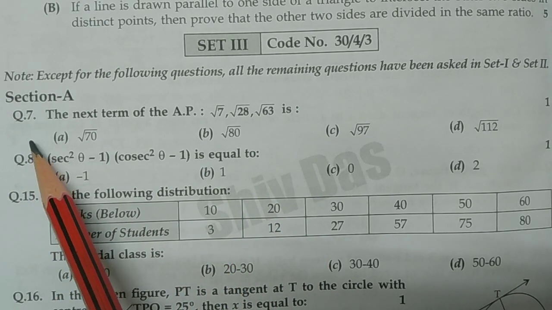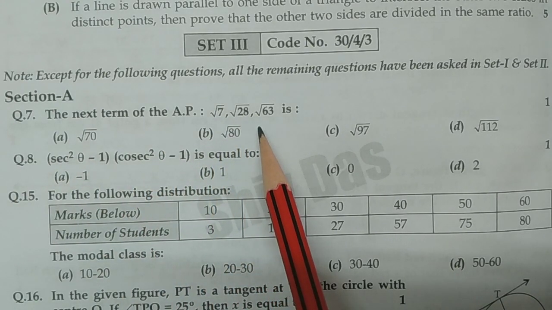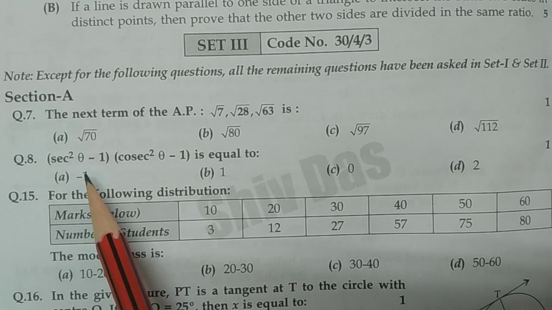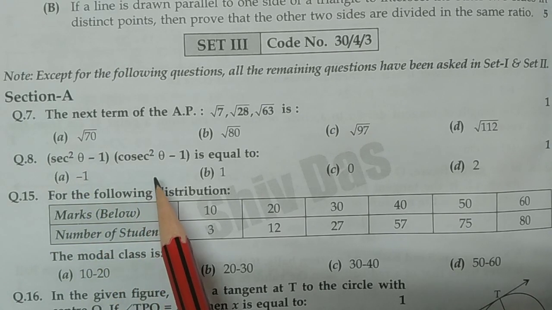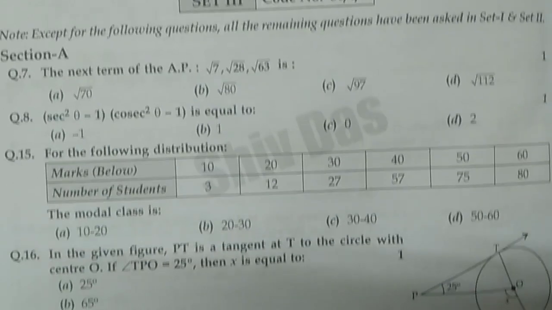Question number 7: the next term of the AP under root 7, under root 28, under root 63 is what? You have options and you have to find the correct option. Question number 8: sec square theta minus 1 equals cosec square theta minus 1 equals what? So you have to find the exact answer. Question number 15: for the following distribution, marks below and the number of students are given. 3 students got 10 marks, 12 students got 20 marks, 27 students got 30 marks, 57 students got 40 marks, 75 students got 50 marks, and 80 students got 60 marks. So what is the modal class? You have to find the exact answer.